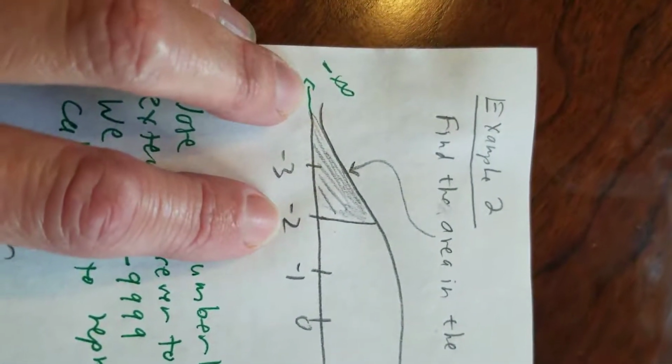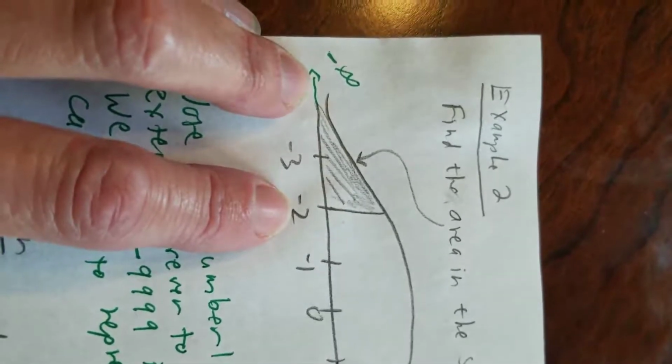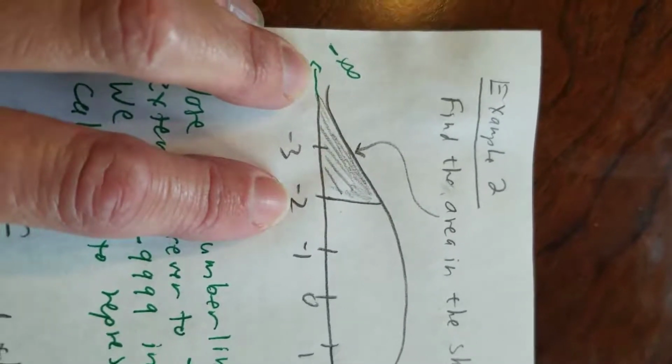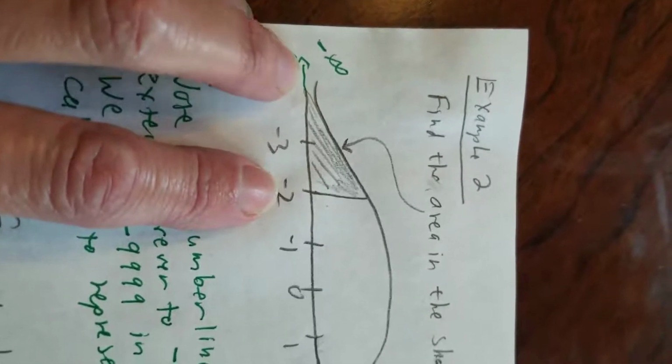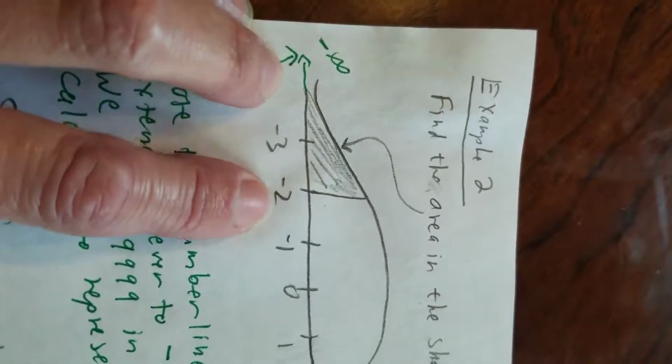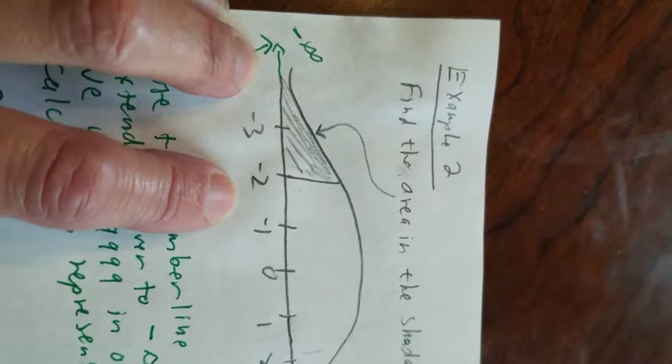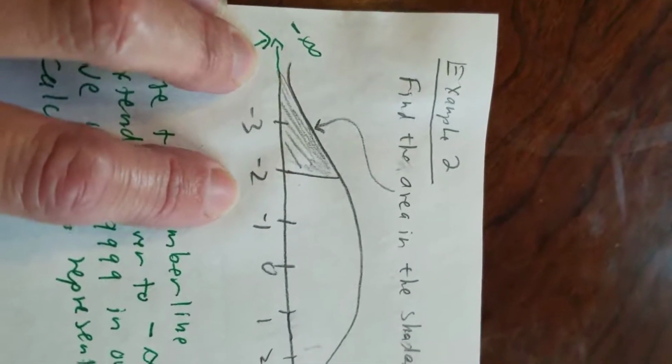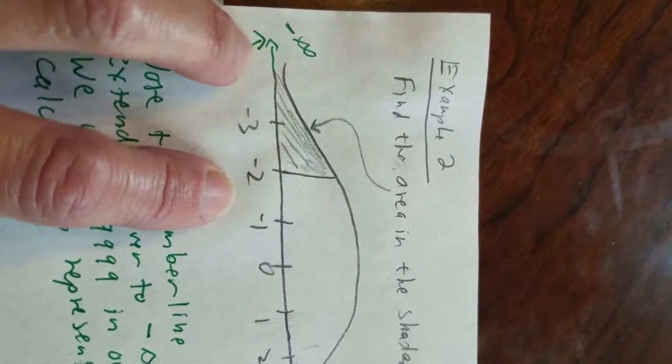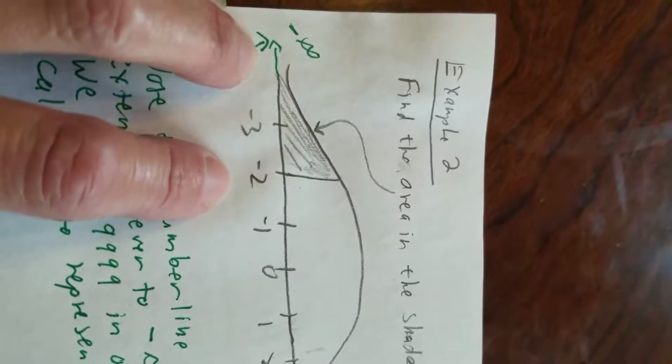For some reason, students have a really hard time with left and right boundaries, but if you are even finding boundaries in general, I think most students skip the picture, try to go straight to the calculator, and get it wrong half the time. So always draw your picture, put your finger on your boundaries. That will keep you from making that mistake. It sounds silly, but it will save you lots of points. So negative infinity is my left boundary, negative 2 is my right boundary.